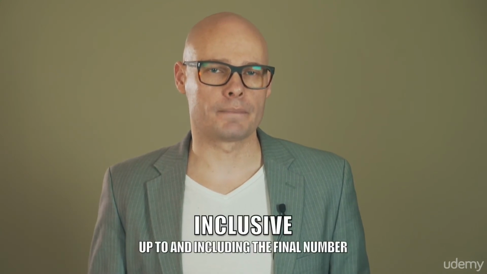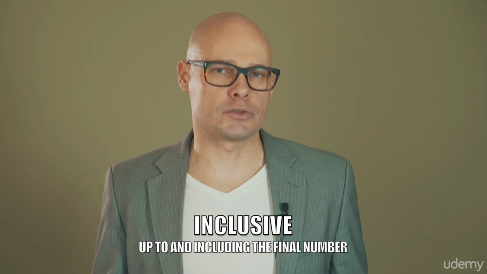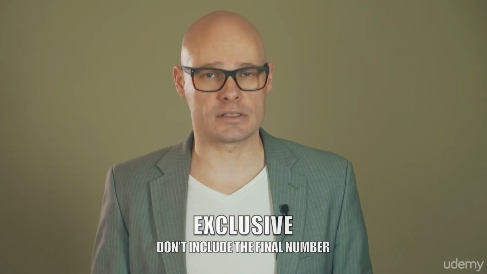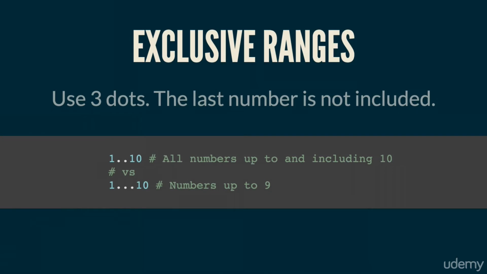Ranges by default are inclusive ranges. That is to say, they are inclusive of the final number. So you could say 1 up to 10 including 10. However, you can set a range to be exclusive. So 1 up to but not including 10. To do this, we use 3 dots instead of the 2. So in this example, 1 3 dot 10 means all numbers 1 and up to 10 but not including 10.